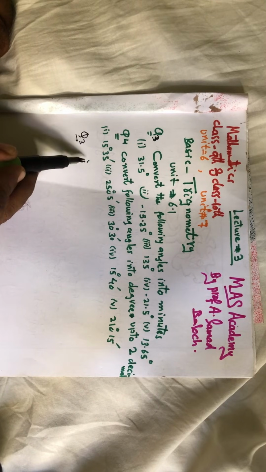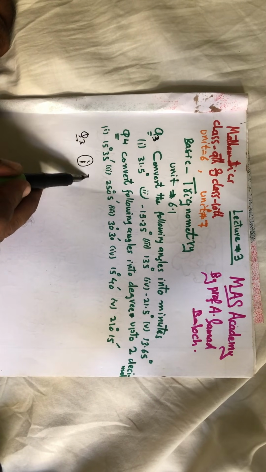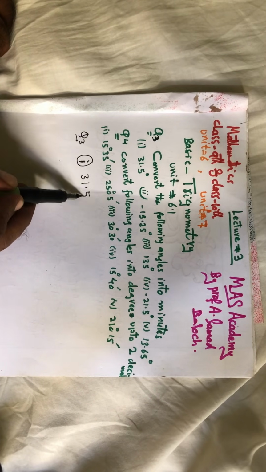So we are converting this part 1, that is 31.5 degrees. This is right now in degrees. We are converting this degree into minutes. Very easy. Remember, simply if you take this and multiply by 60, you will get the answer. The shortcut way is this. We must know this main point, that 1 degree is equal to 60 minutes. It means in a degree 60 minutes are there. It looks like an hour, but we cannot say degrees and hours are the same. But here 1 degree is equal to 60 minutes.